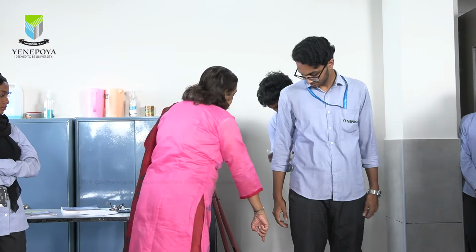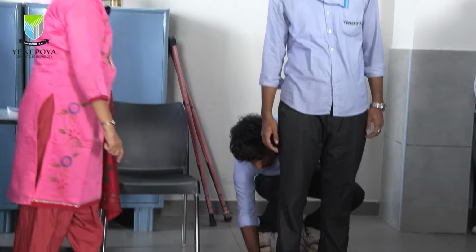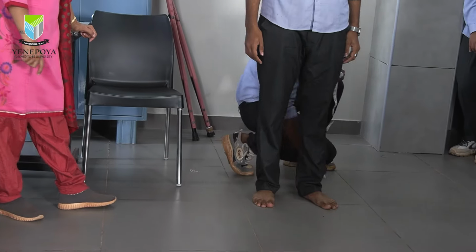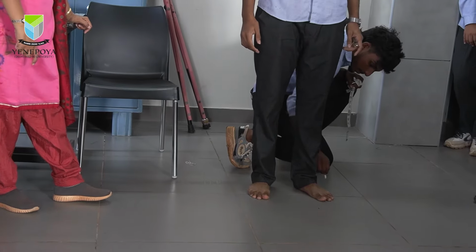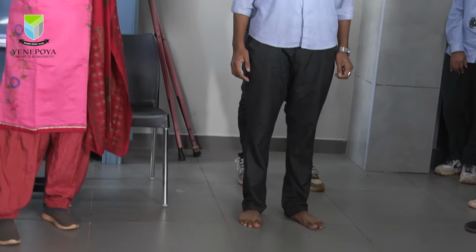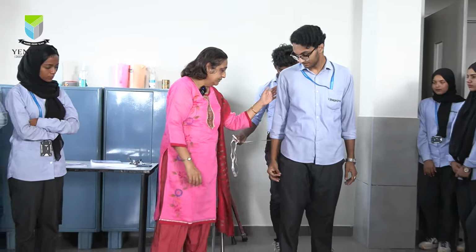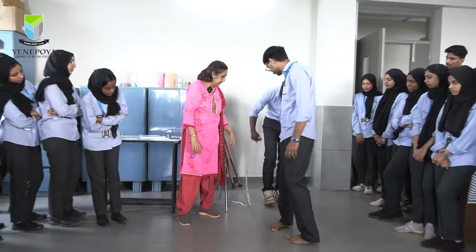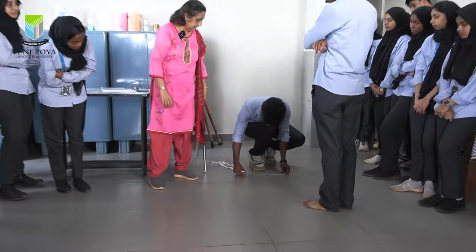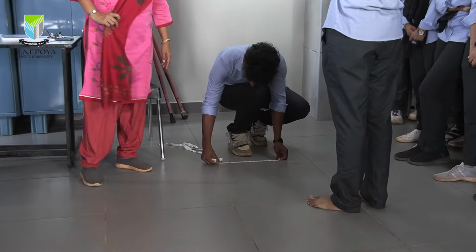Mark the lateral border of the foot on both sides, and the distance between the lateral borders will be the base of support for that person. Let him measure it, please. 14.5 inches. So for this person, the normal base of support is 14.5. Generally it is like that.